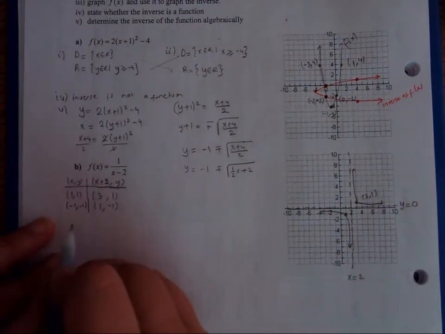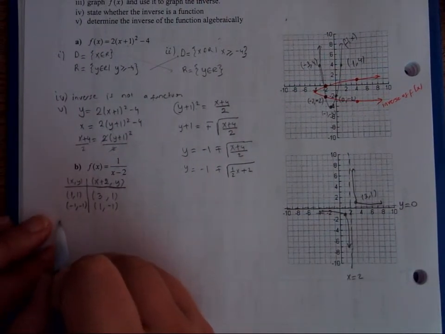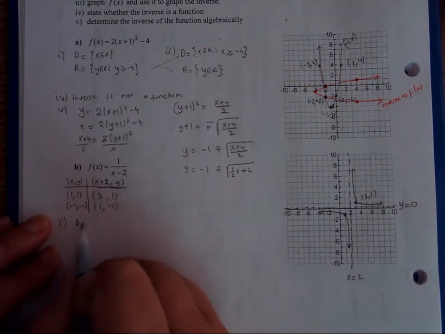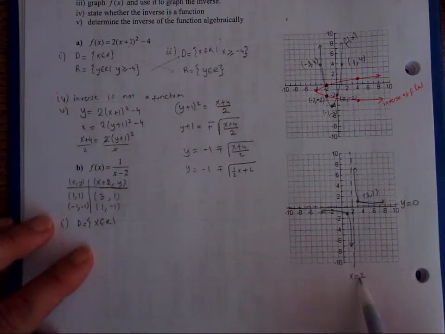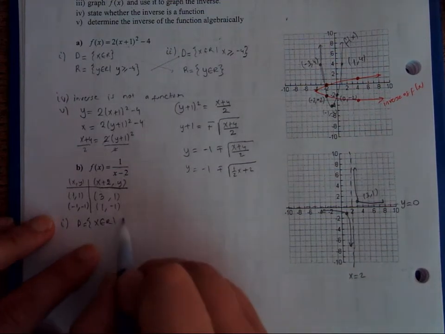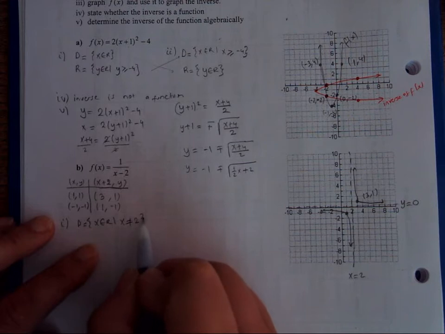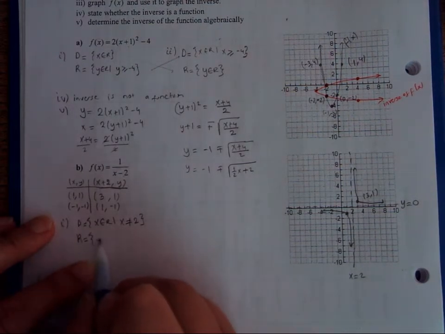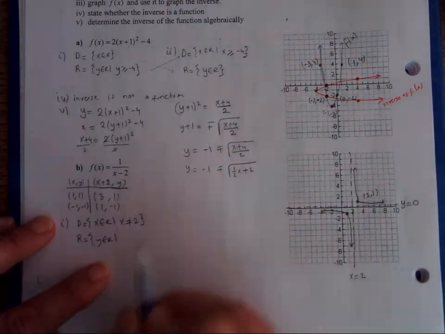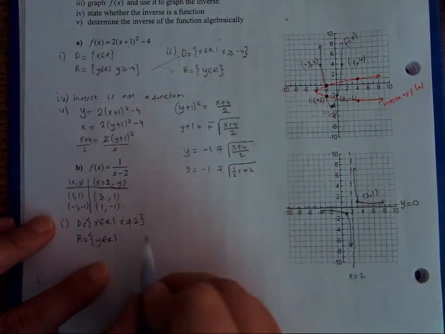Okay, let's answer the questions. State the domain and range of the original. Domain: x is a real number, and we have to exclude the vertical asymptote. So x cannot be 2. Range: y is a real number, horizontal asymptote at y equals 0. So y cannot be 0.